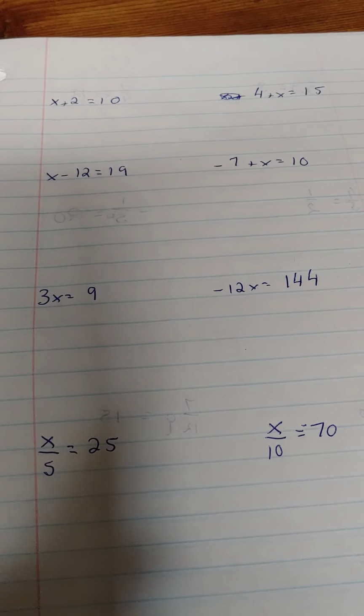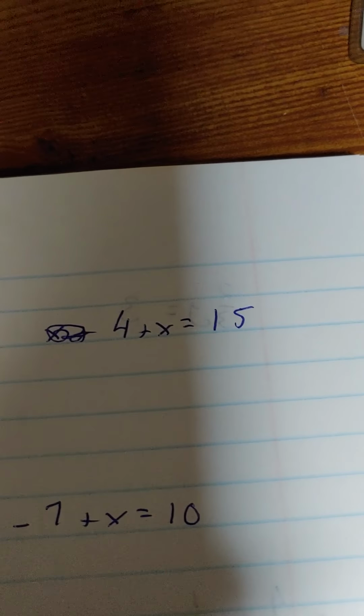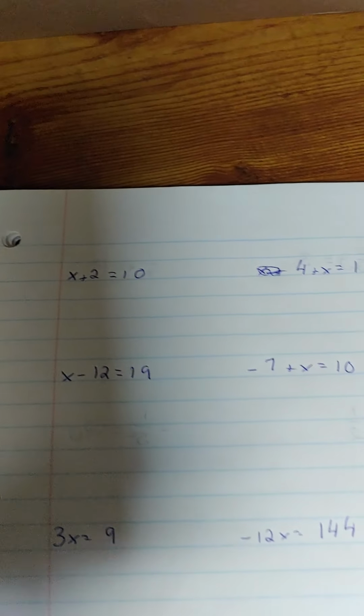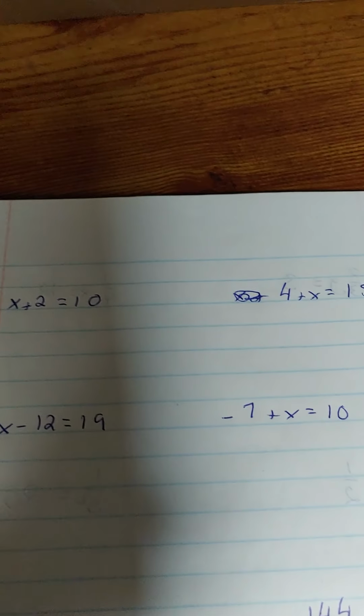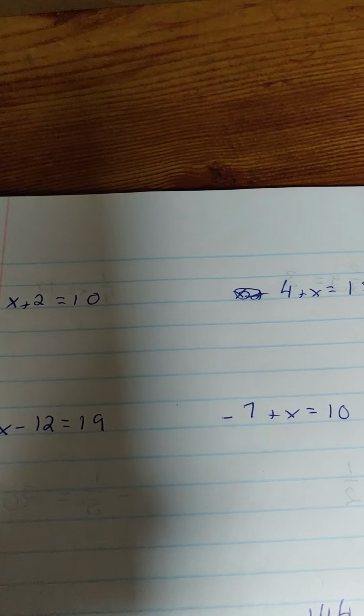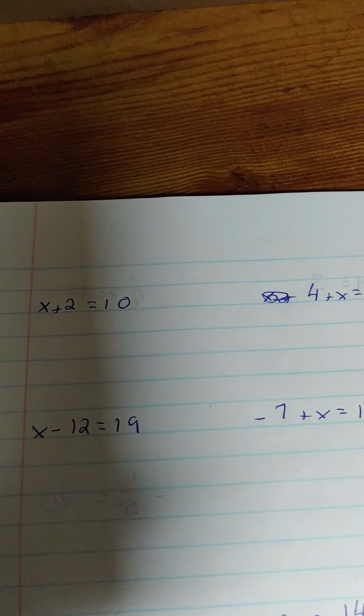So let's start with my 2 problems up here. I have 2 adding problems. I have one here, and I have one here. Again, our goal ultimately is to get that letter, or that variable, by itself on one side of the equation, and a number by itself on the other side of the equation. So we're looking for x equals something.